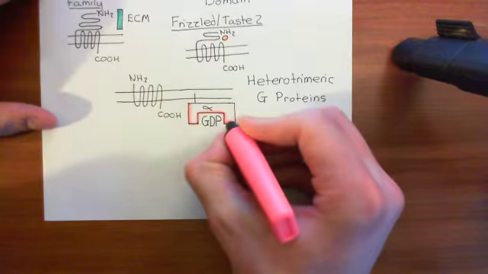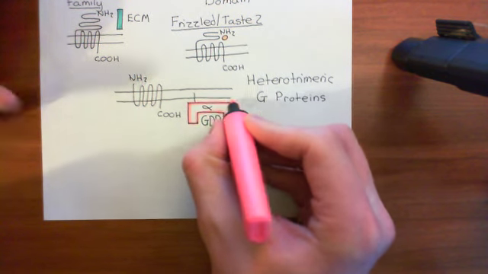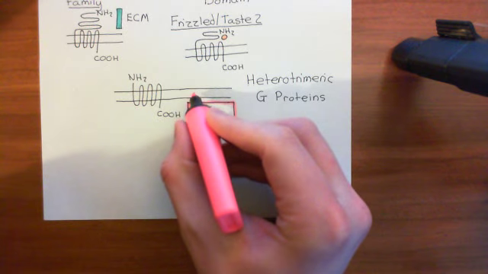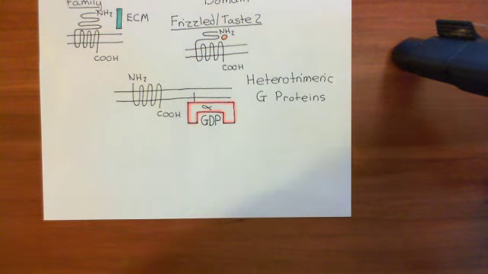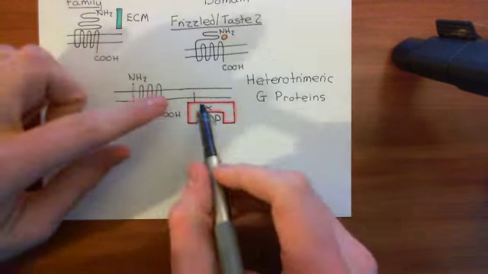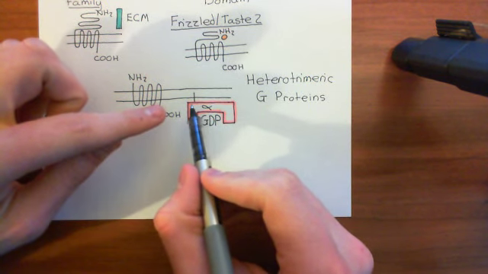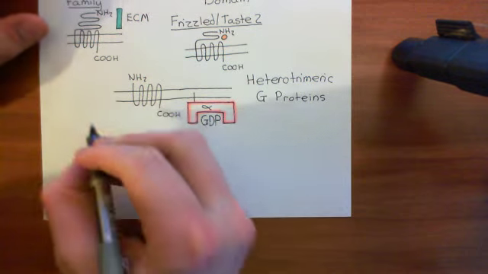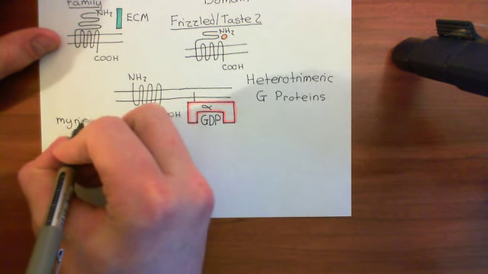The other thing that I need to tell you about for the alpha subunit is that it's got this special lipid moiety stuck onto it. Absolutely all alpha subunits of heterotrimeric G proteins get a special molecule stuck onto the side of them. And this molecule is either a myristic acid molecule.